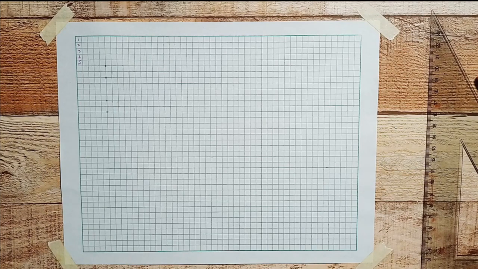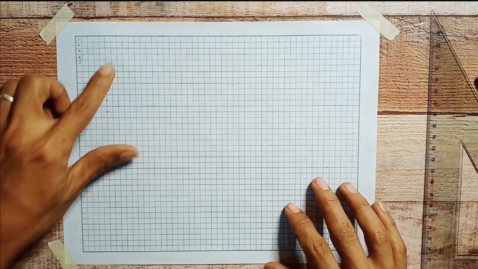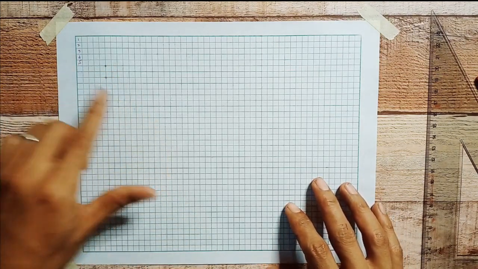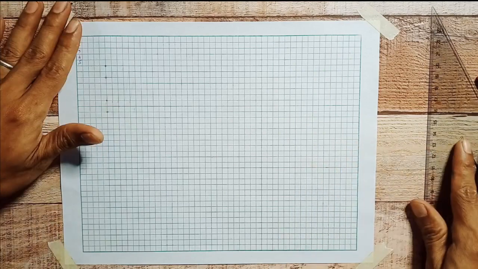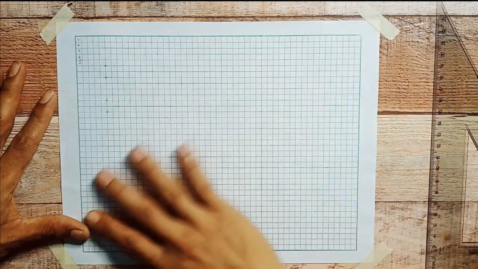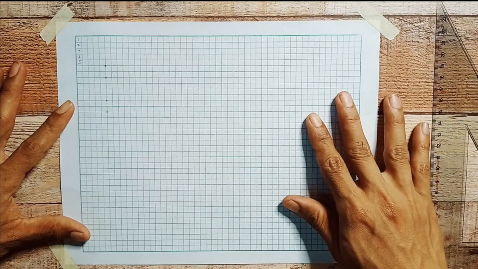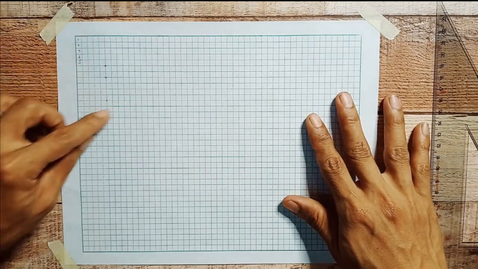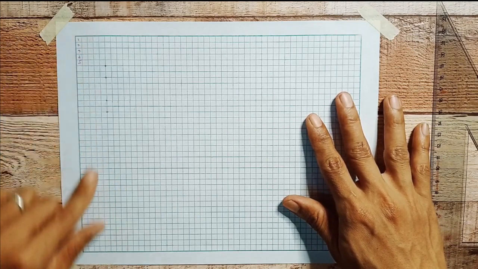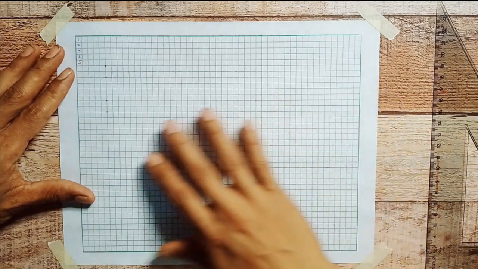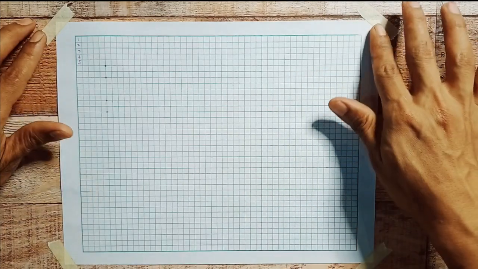Hello again. So this time, we are going to do lettering for lowercase letters. However, this time, they are going to be inclined. Okay? So how are we going to do it? First, again, we'll be using the graphing paper. Then, we'll be using the grids of the graphing paper to do our guidelines for lettering.